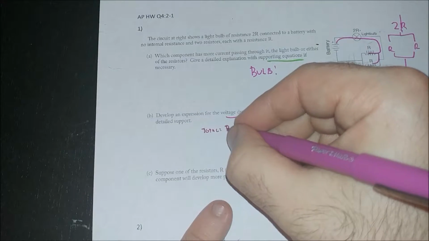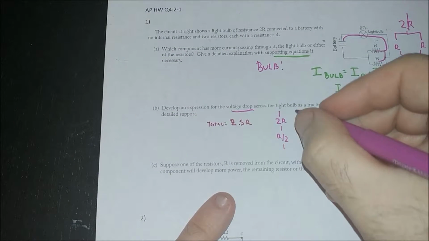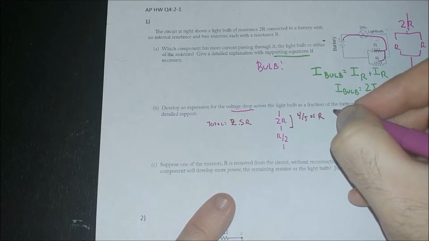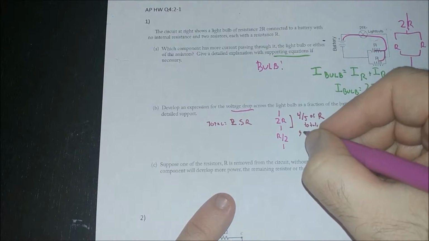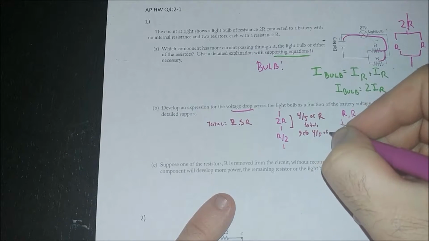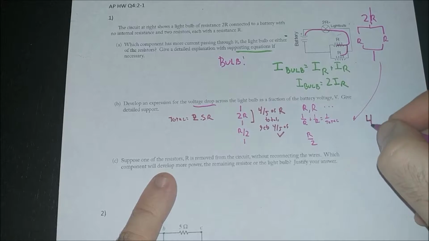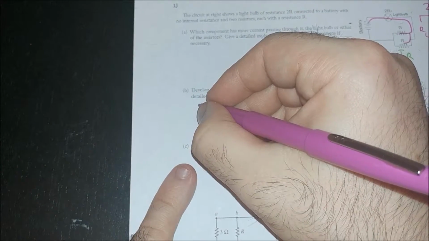I almost wrote 4 because I'm not paying attention. Now, the 2R is going to be 4/5 of the total resistance. So it gets 4/5 of the total voltage. I'm going to prove this using math in a little bit. Again, since it has 2 over 2.5, or 4/5, of the total resistance, it's going to have 4/5 of the total voltage.